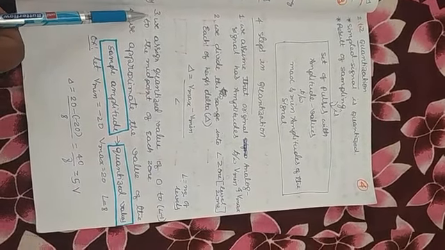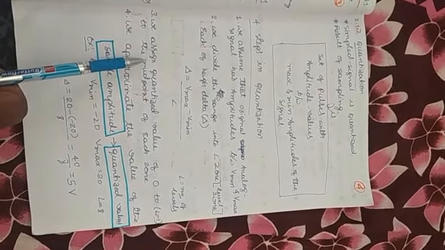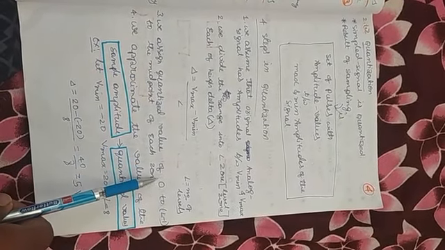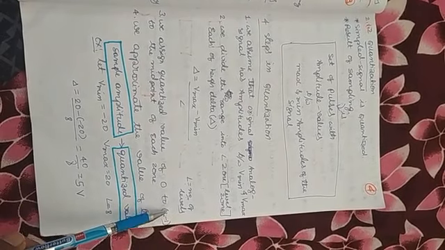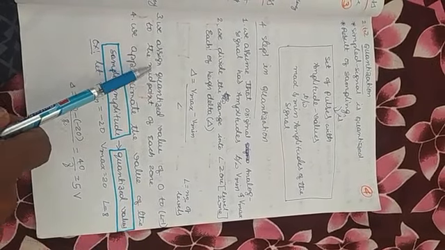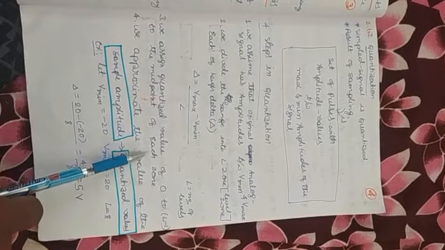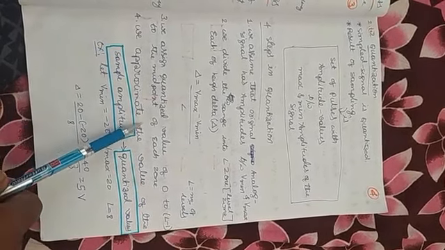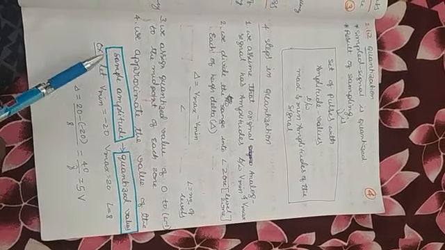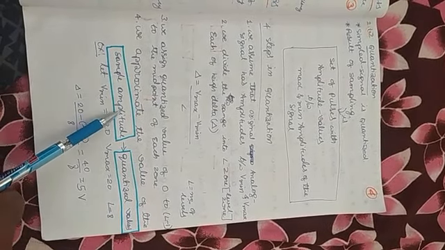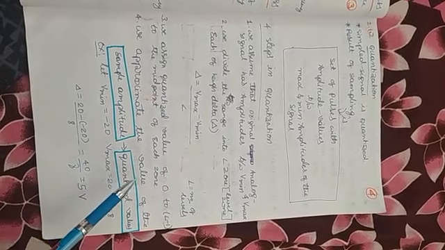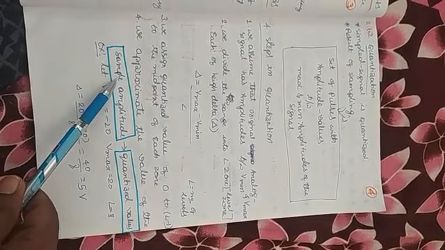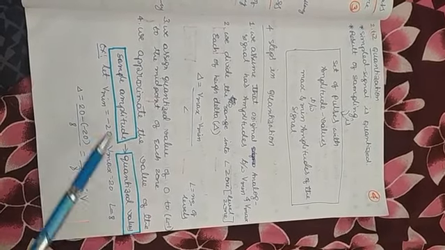Next step is we assign the quantized values of 0 to L minus 1 to the midpoint of each zone. Next step is we approximate the value of the sample amplitude to the quantized value. Means we are going to approximate this value to this.